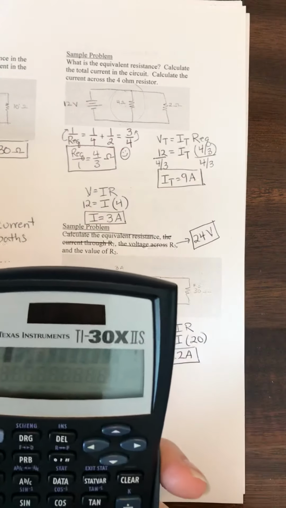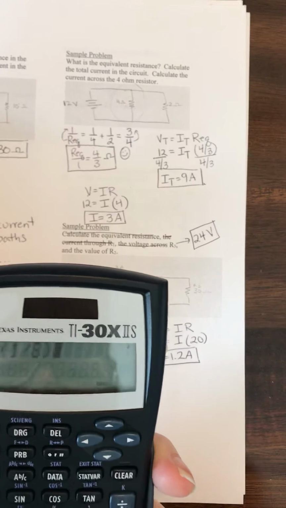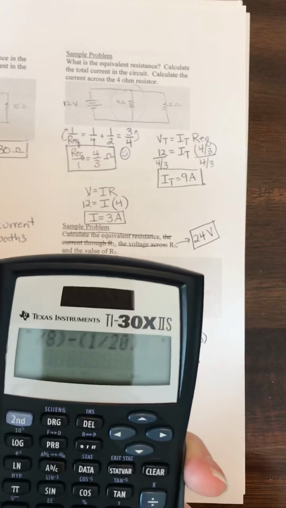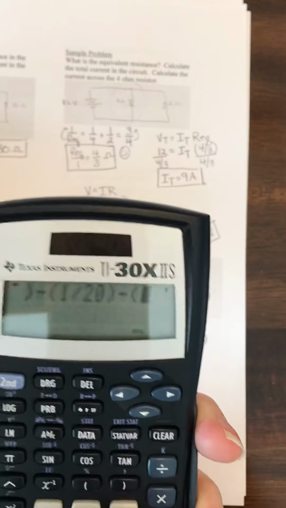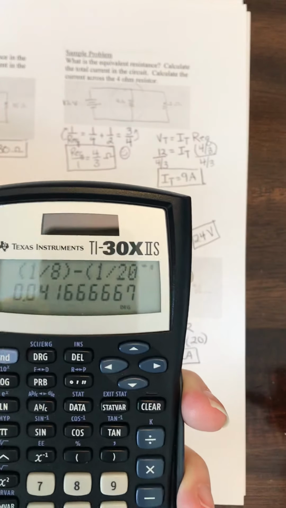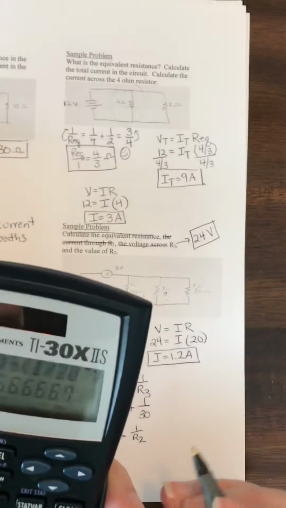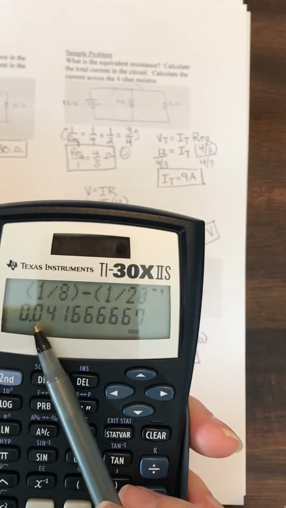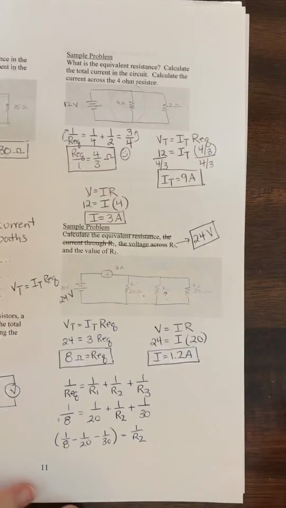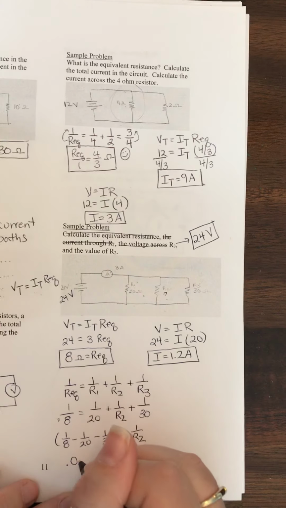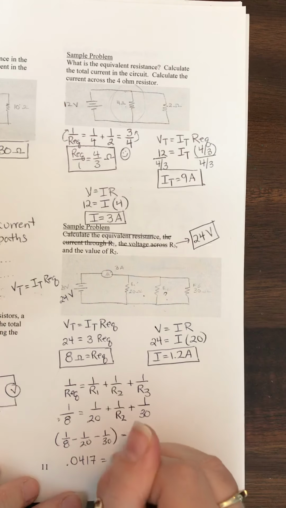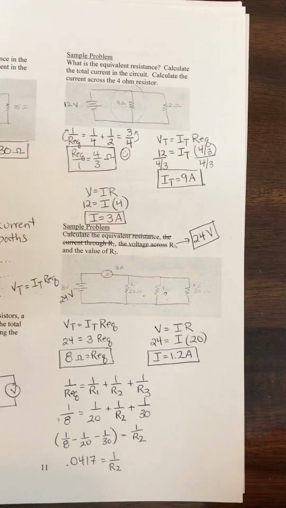So let's get a number for that. Ready? So in my calculator, I'm going to do 1/8 minus 1/20 minus 1/30. Okay, and I get this ugly number here, 0.0417. So 0.0417 is equal to 1 over R2.